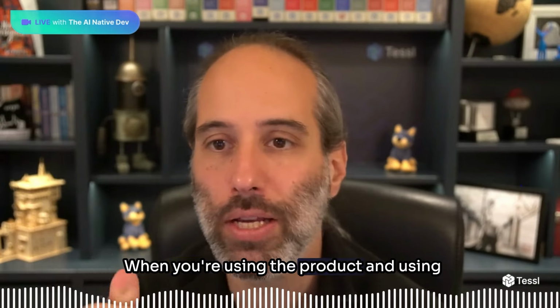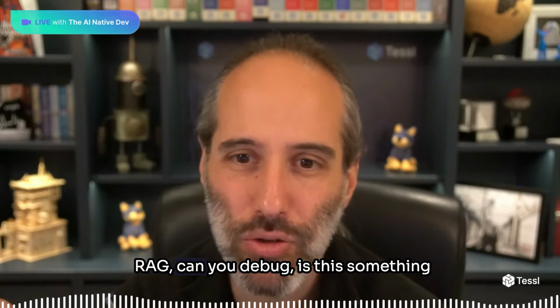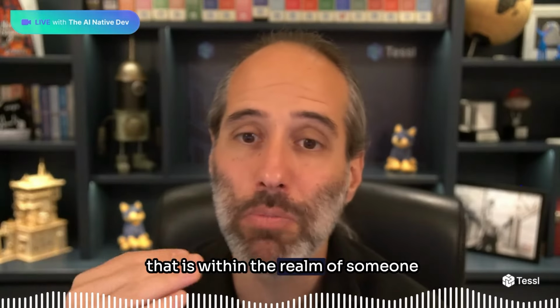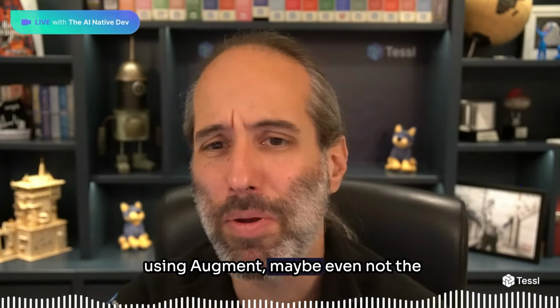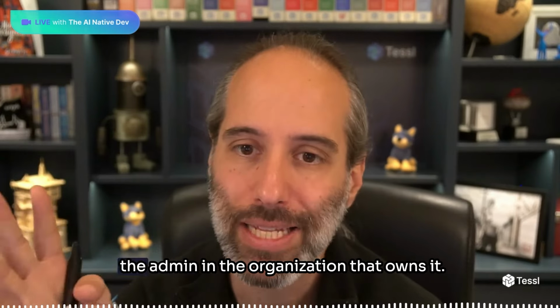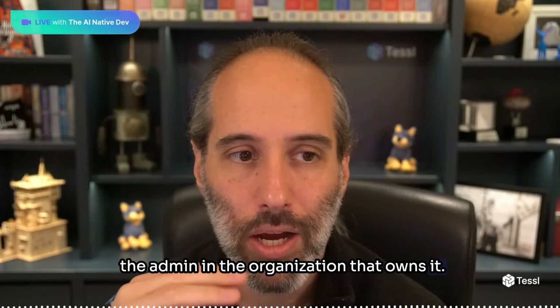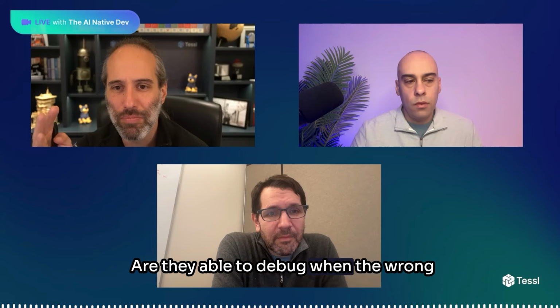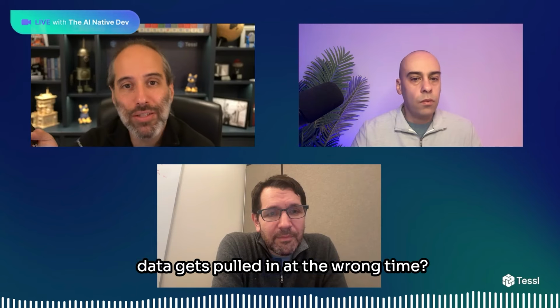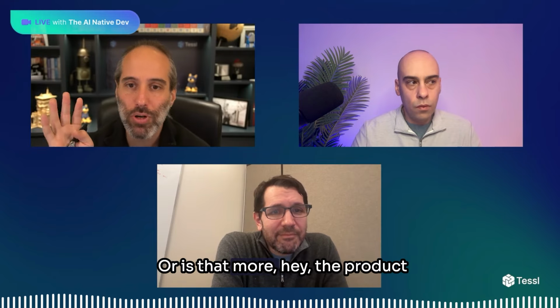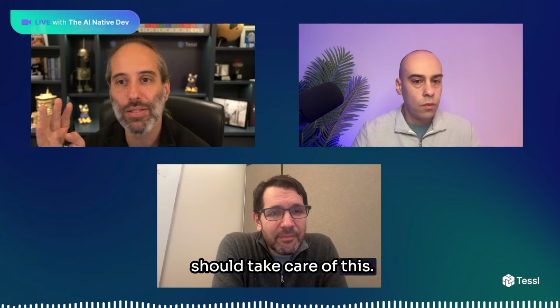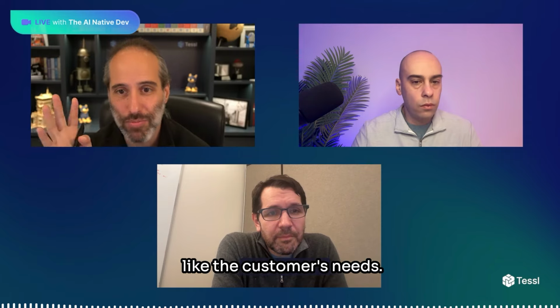When you're using the product and you're using RAG, can you debug? Is this something that is within the realm of someone using Augment? Maybe even not the developer, but the owner, the admin in the organization that owns it. Are they able to debug when the wrong data gets pulled in at the wrong time? Or is that more, hey, the product should take care of this, this should be outside of the customer's needs?